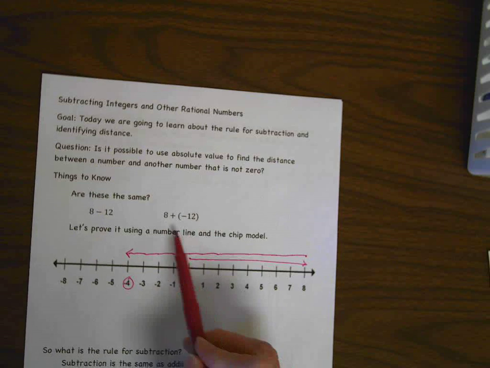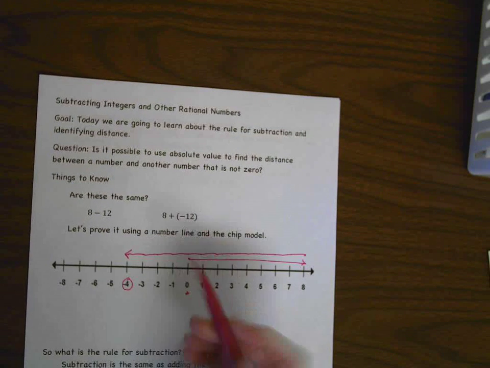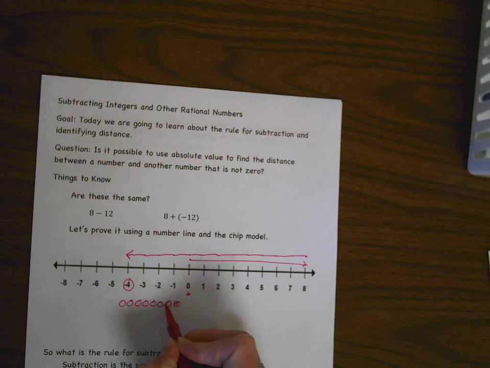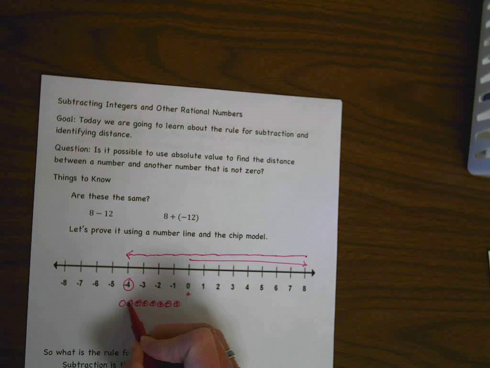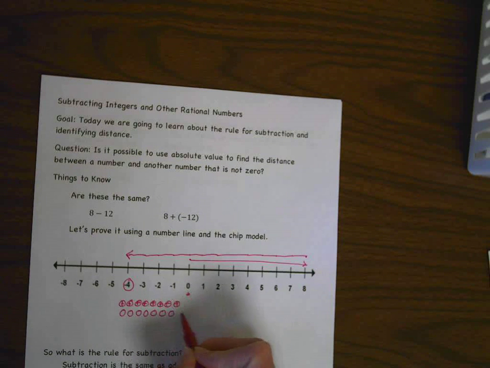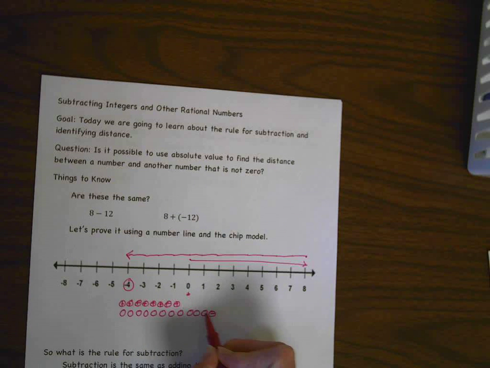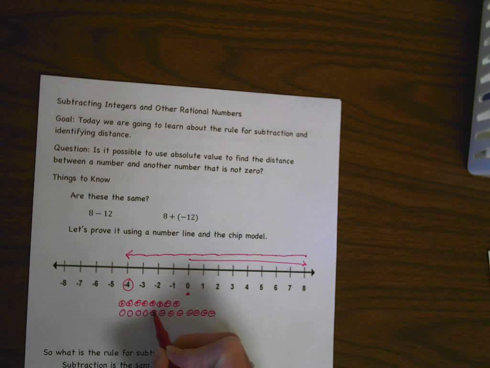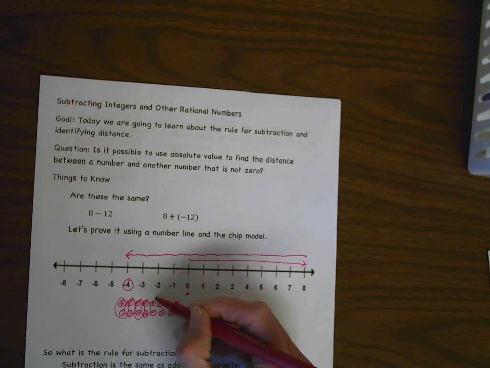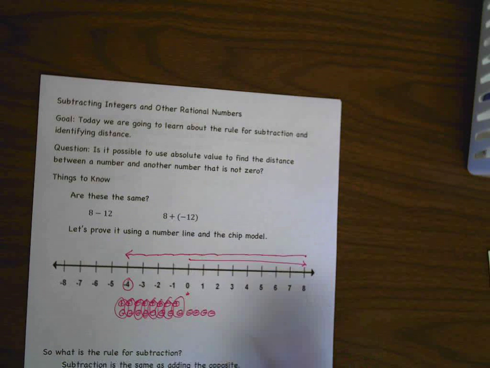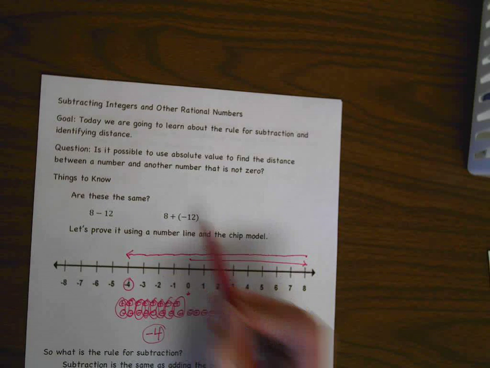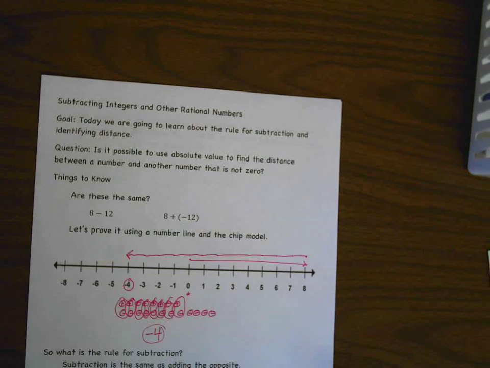Okay? And then we're going to use the chip model to do this proof. So I have 8 positives, 1, 2, 3, 4, 5, 6, 7, 8, and they're all positives. Then I have 12 negatives, 1, 2, 3, 4, 5, 6, 7, 8, 9, 10, 11, 12, and they're all negatives. And remember, we learned that when you put a positive and a negative together, they make 0 pairs. So I'm left with 4 negatives. So I got the answer of -4 for this problem, and I got the answer of -4 for this problem.